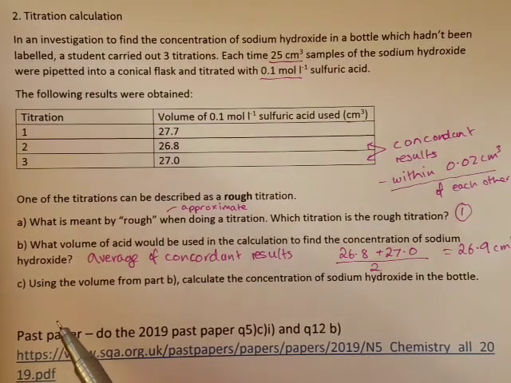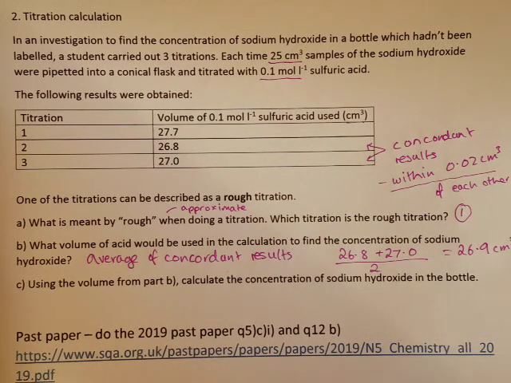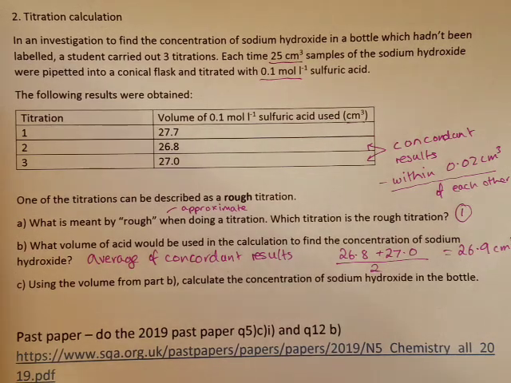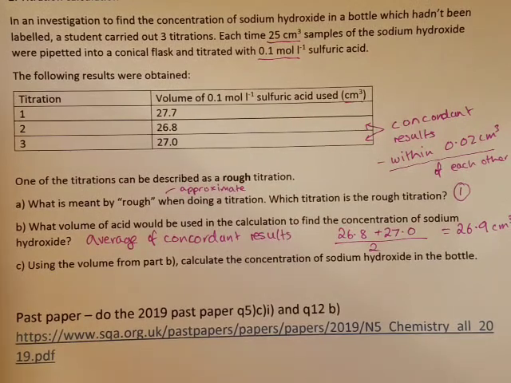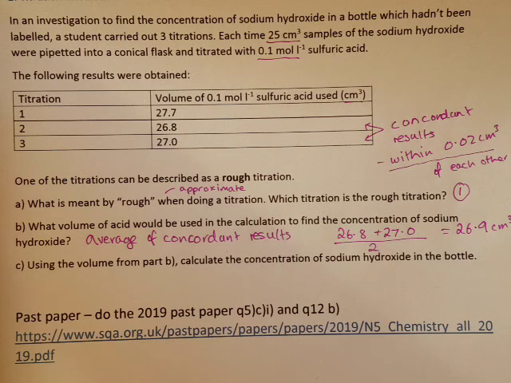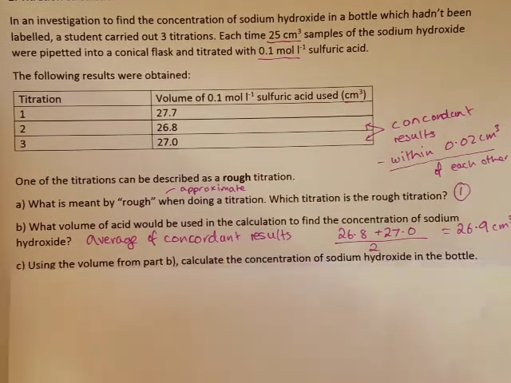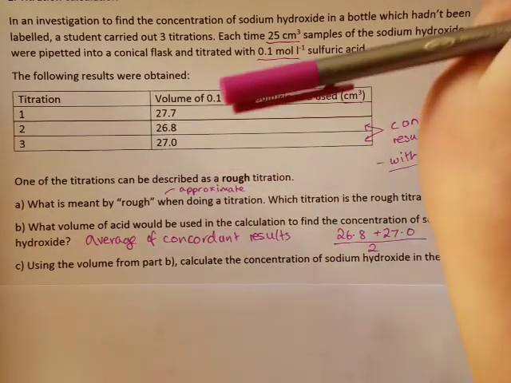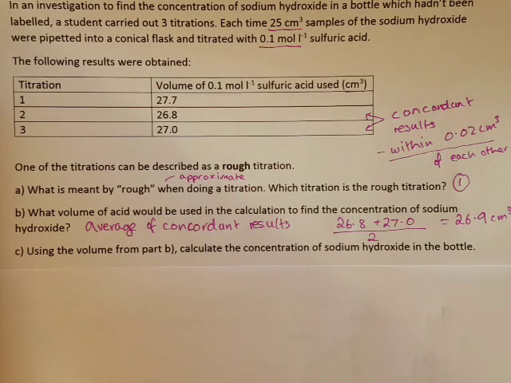And then finally, using the volume from part B, we have to calculate the concentration of sodium hydroxide in the bottle. So what we need for that is a balanced equation. Now, on this copy of the sheet that I've got here, I've just realised that I haven't actually given you a balanced equation, but I will put a balanced equation into the final one. So I'm going to do this question on a little separate piece of paper here, and hopefully you'll be able to see all the information you need and follow what I'm doing here.